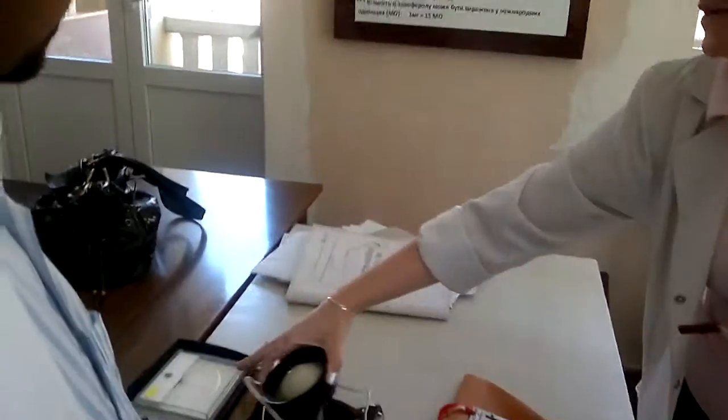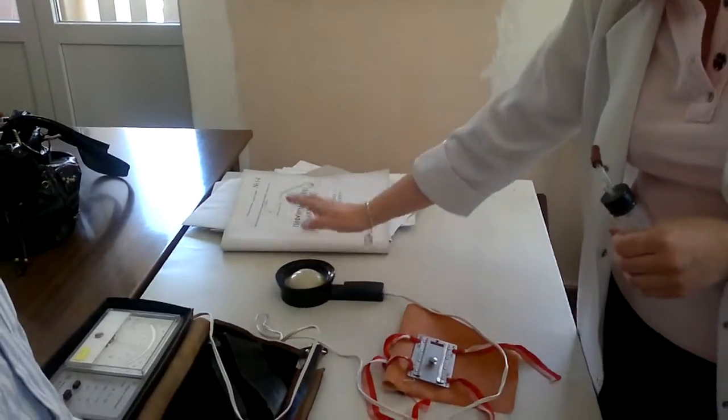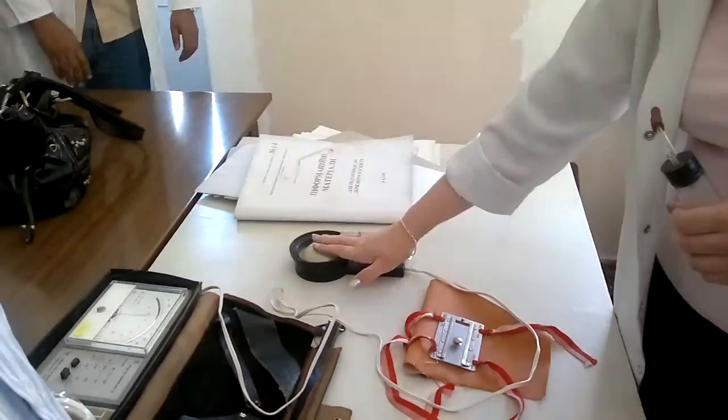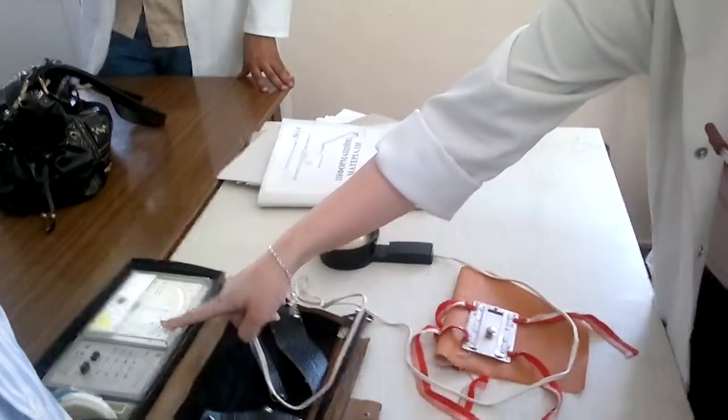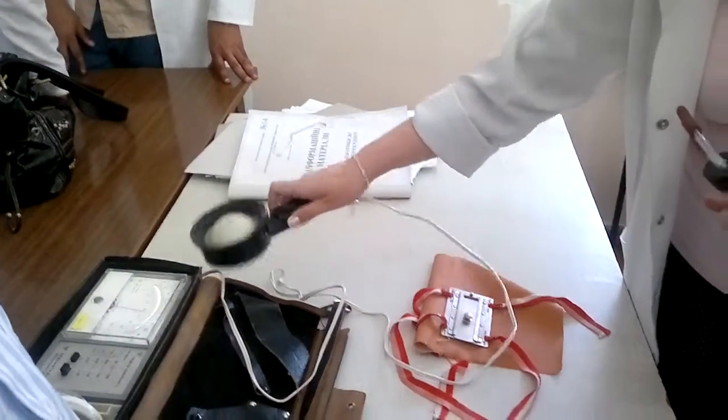Coefficient is calculated per meter. It's incorrect. Sensor, reading device. Sensor should be put there. In this case, we will clarify level of luminosity. Reading device with scale. Very simple, very primitive.